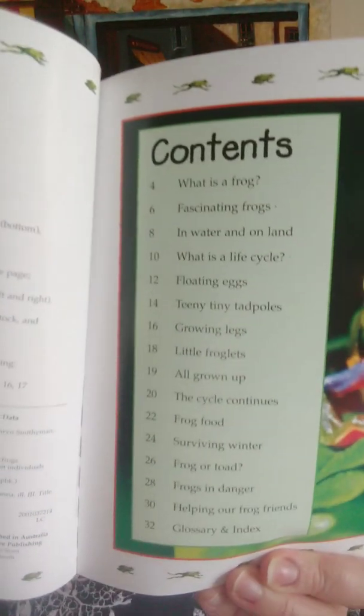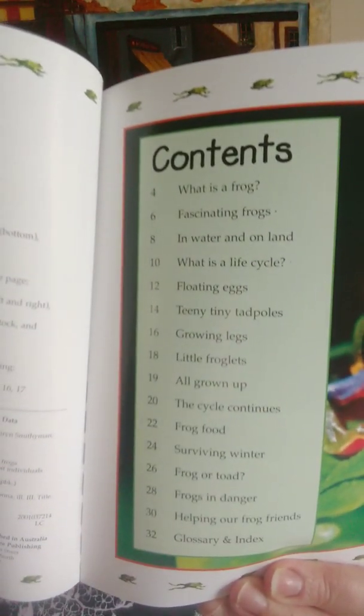And I'll go to the table of contents and look up something dealing with baby frogs, or maybe now that we know the word for baby frogs is tadpoles, I'm going to look in here in the table of contents. Let's see if you find that as well. What page would we be jumping onto? Yes, right here, 14. So 14 is titled Teeny Tiny Tadpoles.